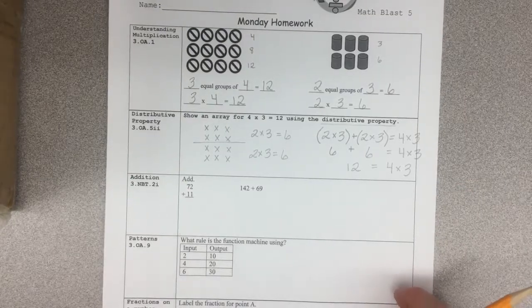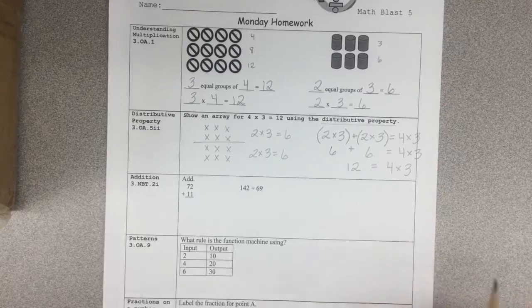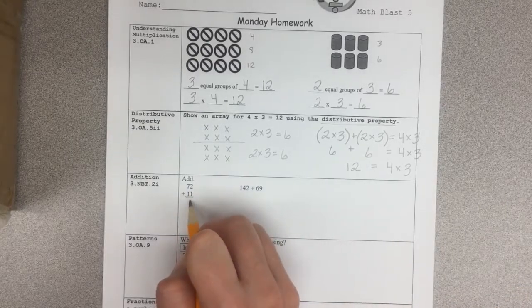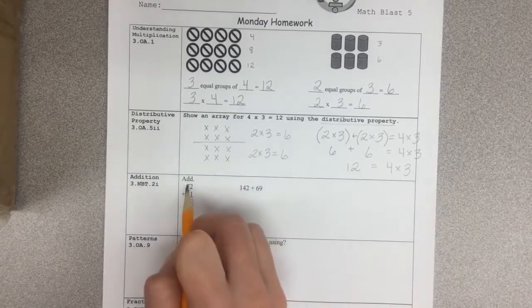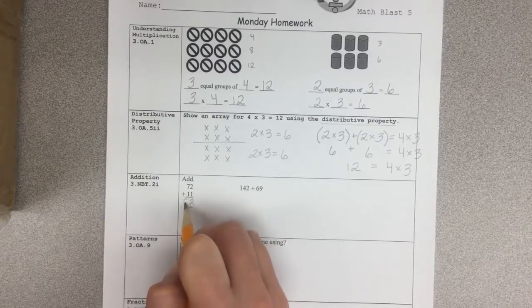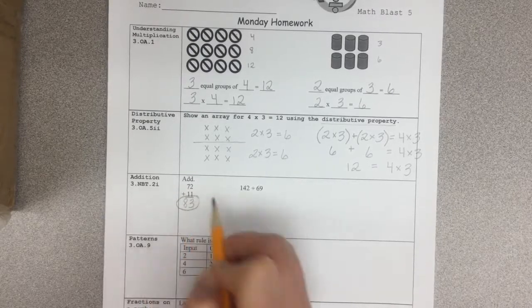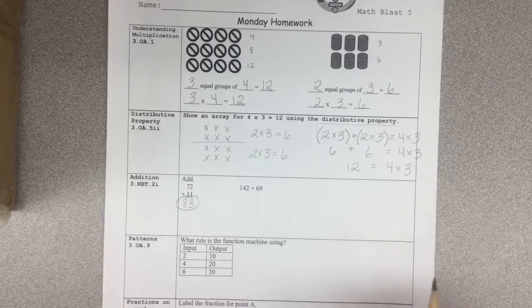Addition. Add 72 plus 11. Here I'm going to add my 1s to my 1s, which gives me 3 1s, and my 10s to my 10s, which gives me 8 10s. So 72 plus 11 is 83.